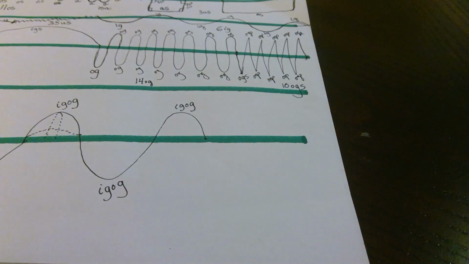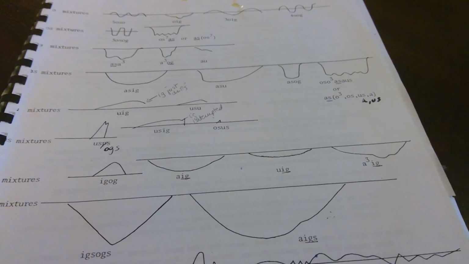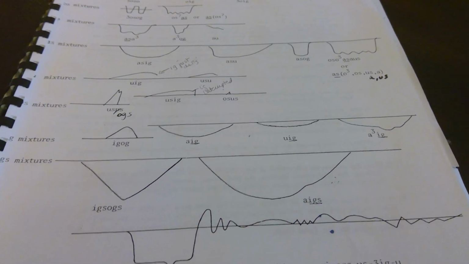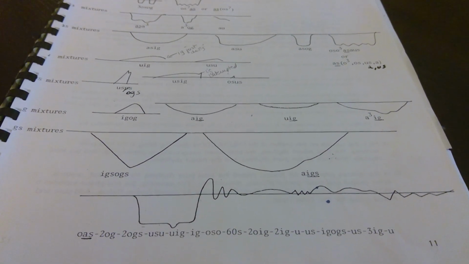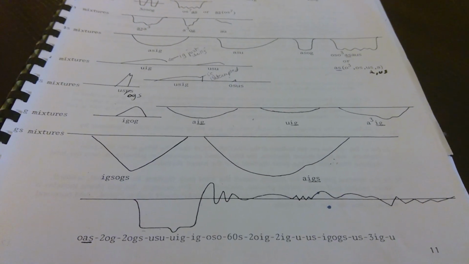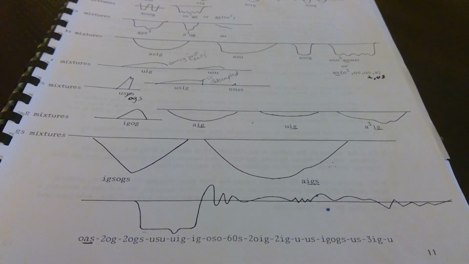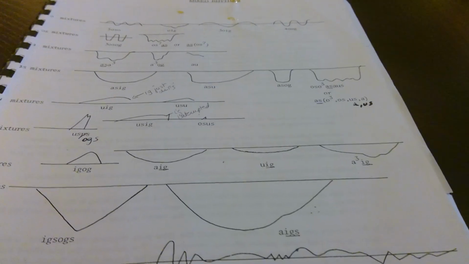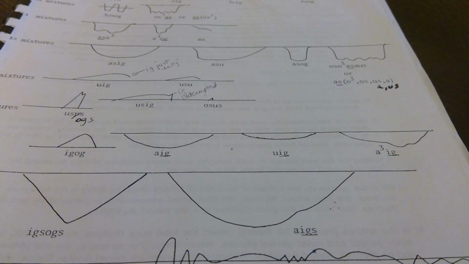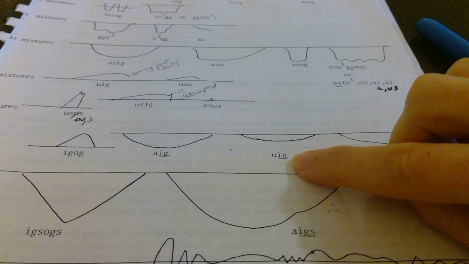So, what I'd like for you to do next is to go into your manual and look at your mixed rhythms page. And on your mixed rhythms page, you will see several examples of how one can mix rhythms together. So what I'd like for you to do is first just look at how the rhythm came to be. So for example, let's look at this UIG.